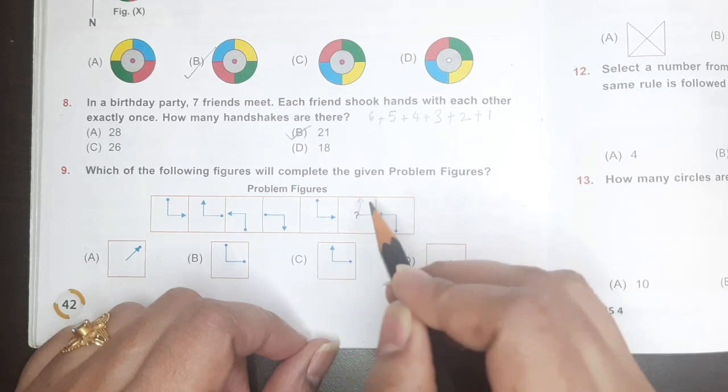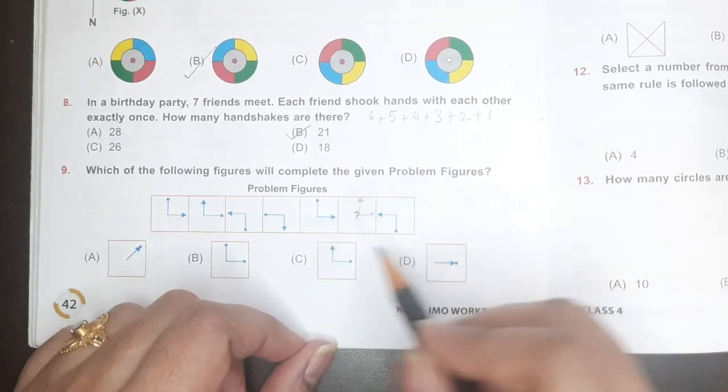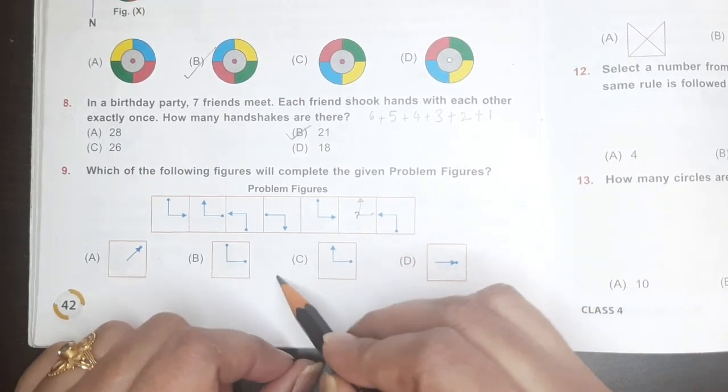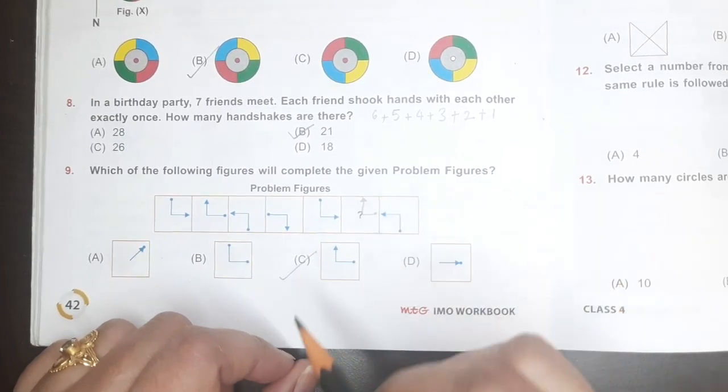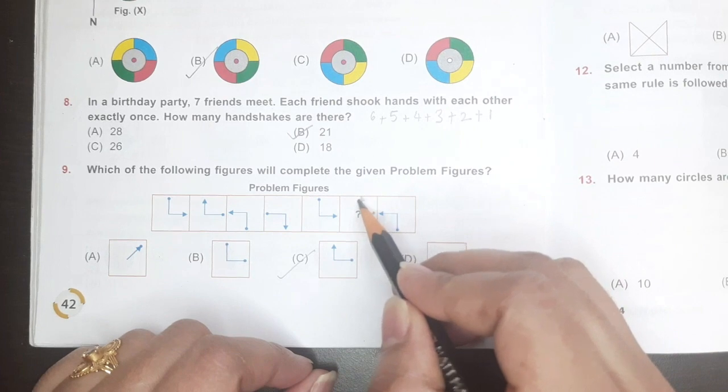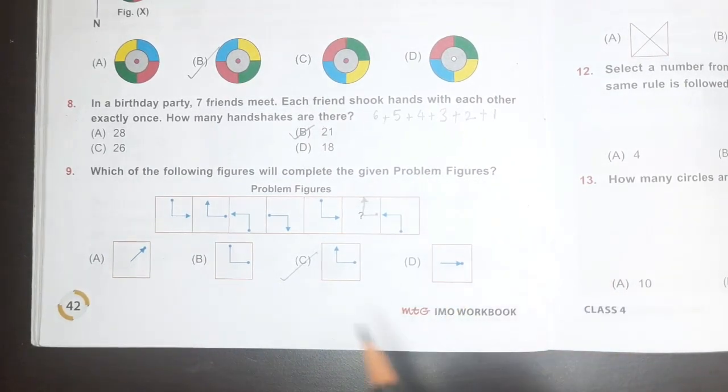Arrow यहाँ पे चाहिए. Now which figure is this? It is option C, which is similar to this one. So dot is moving in clockwise direction and arrow is moving in anti-clockwise direction. So that's why option C is the answer to this question.